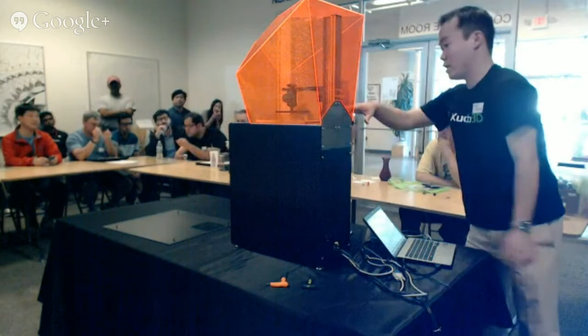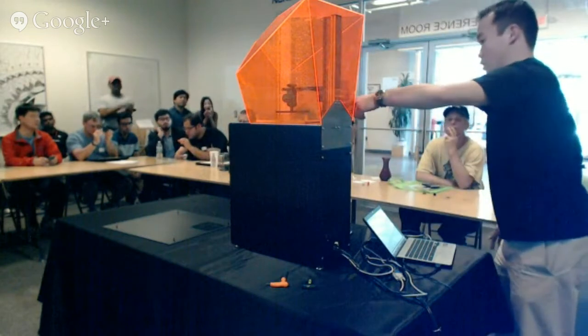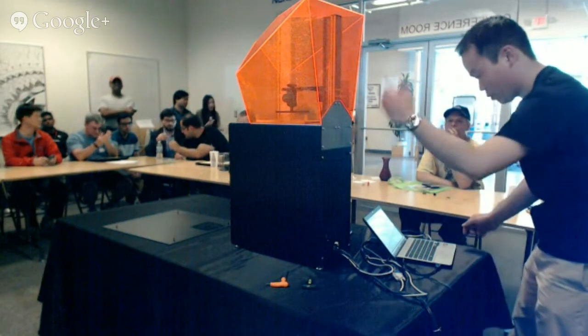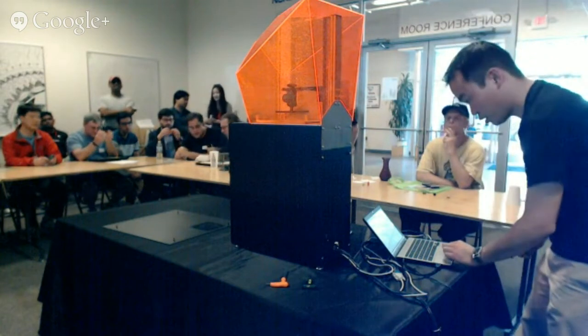So we pour the resin in. We have to zero the build platform. And so I'm going to bring the build platform down to the bottom.